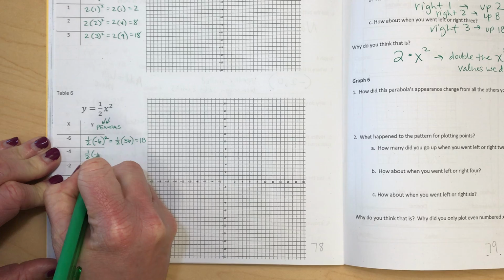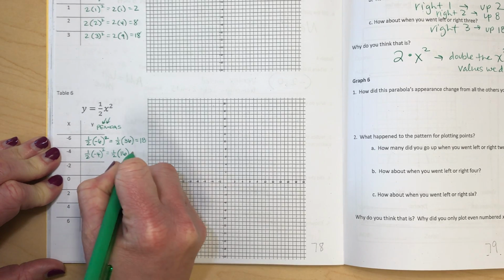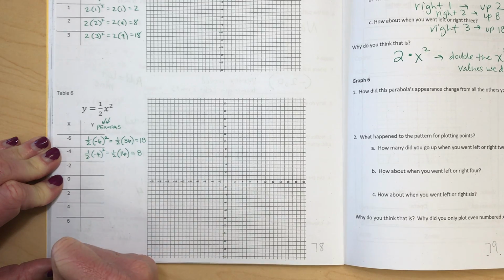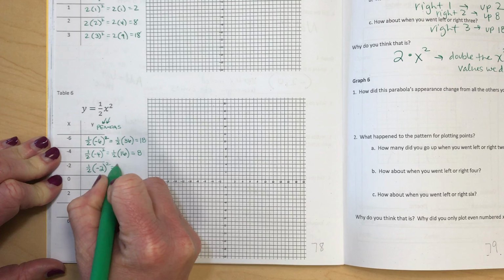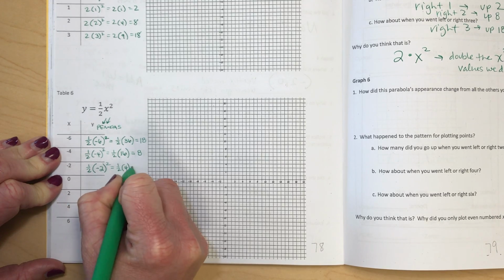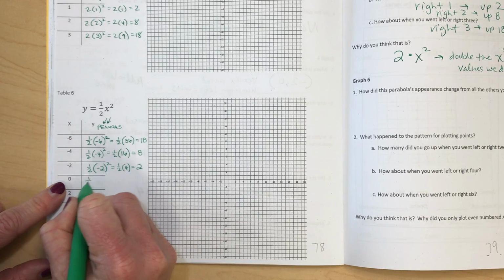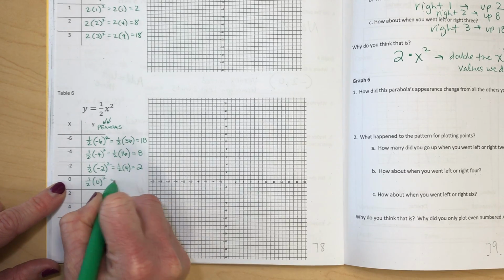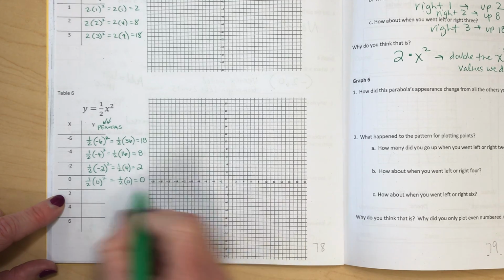Half of -4 squared, or half of 16, is going to be 8. Half of -2 squared, half of 4, is going to be 2. Half of 0 squared, half of 0 is still 0.